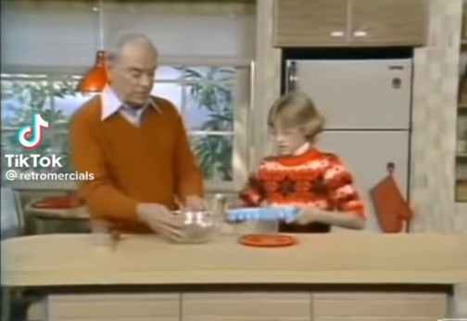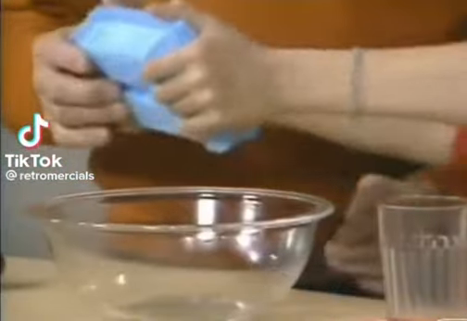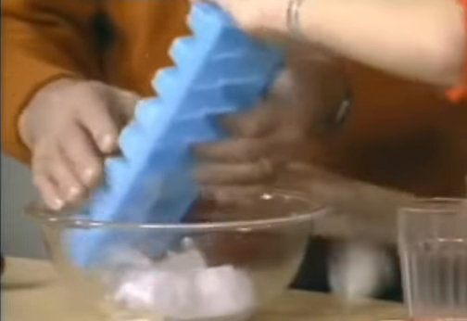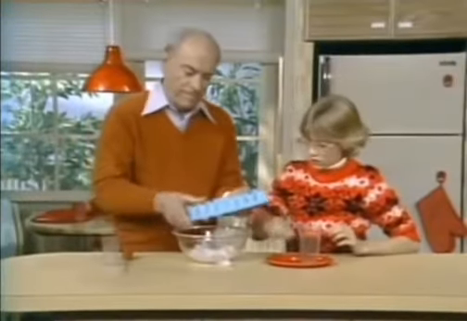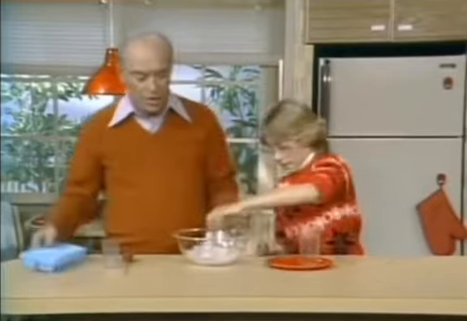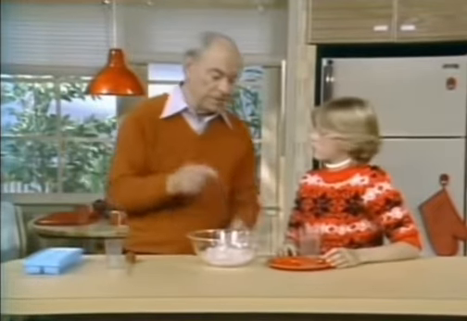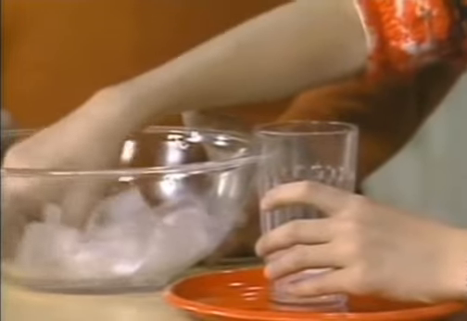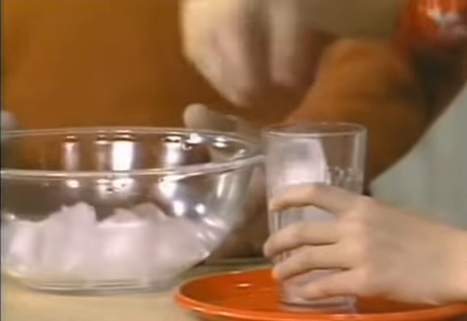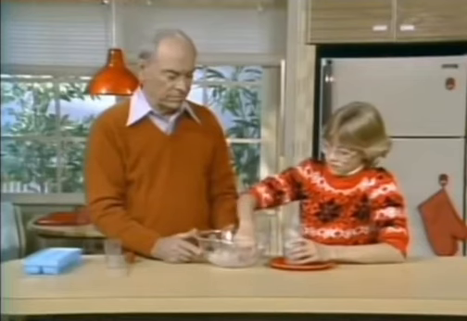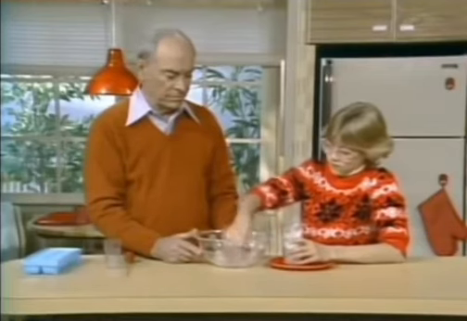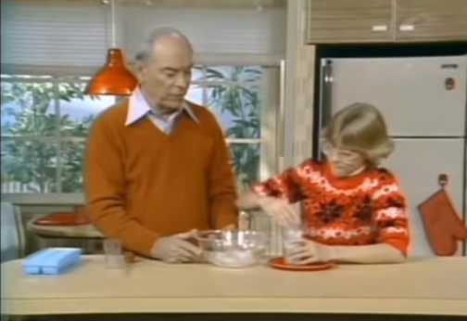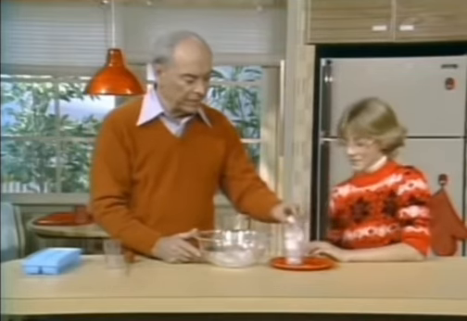Okay, dump the ice cubes in here. Whoops. Okay, now I would like you to fill that glass with ice cubes. Certainly full, right? Yeah. In fact, sticking over the top.